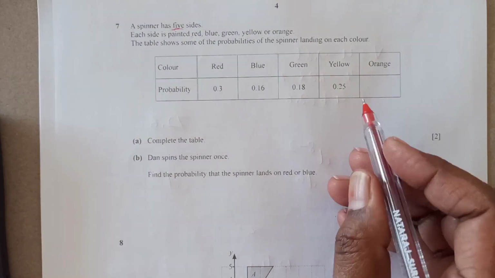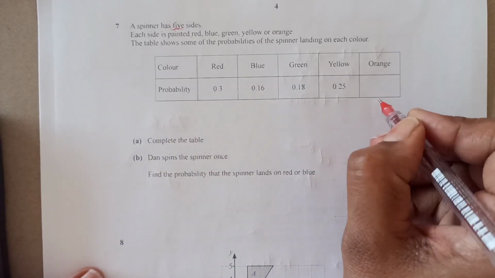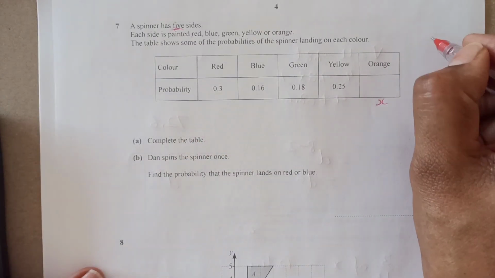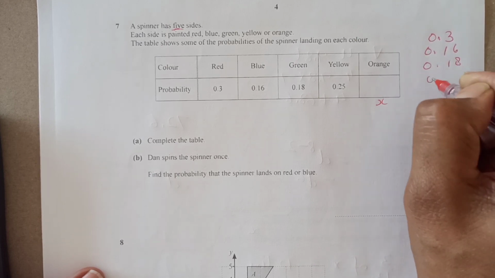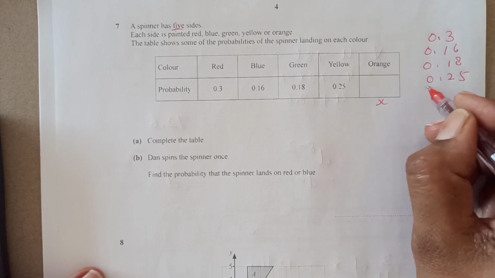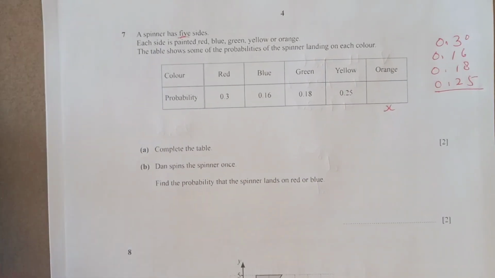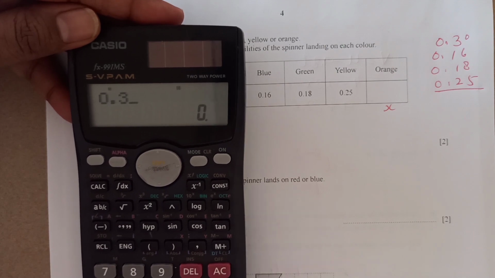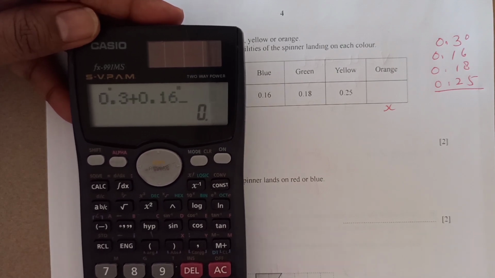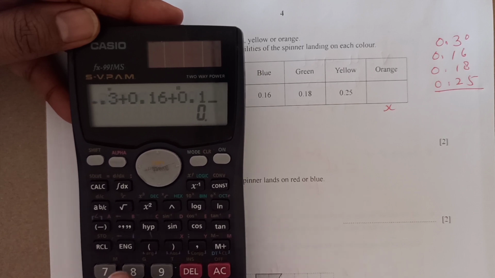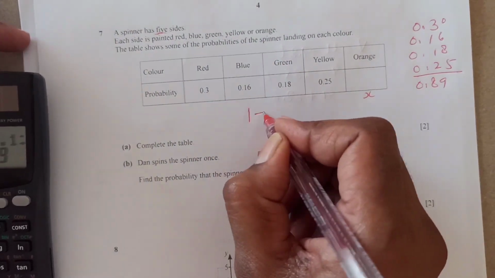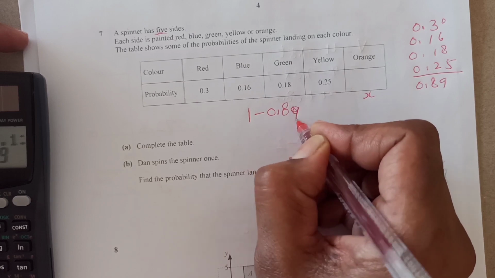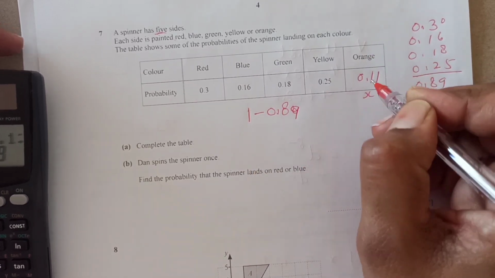So as you know that the sum of the probabilities is 1, so we are going to take, let's say this is x, so I'm going to add 0.3, 0.16, 0.18 and 0.25. So let's see how much this is. So 0.3 plus 0.16 plus 0.18 plus 0.25. So we are subtracting this 0.89 from 1, so this is 0.11, right?